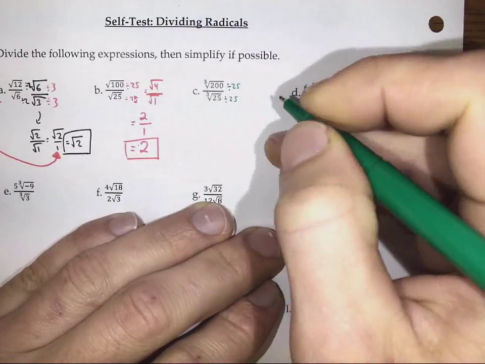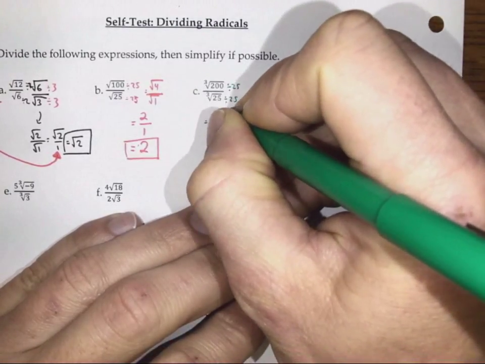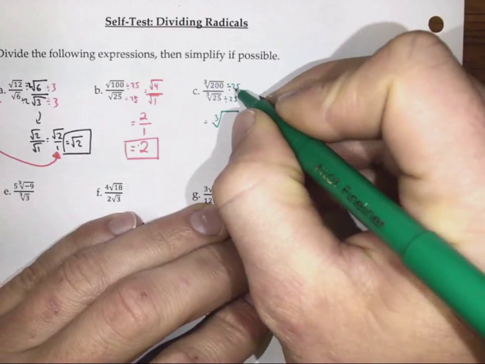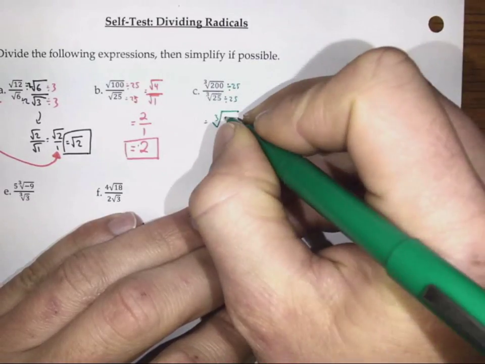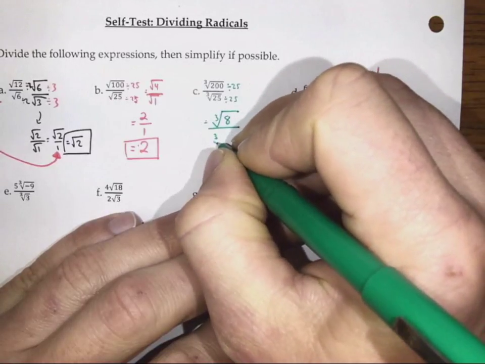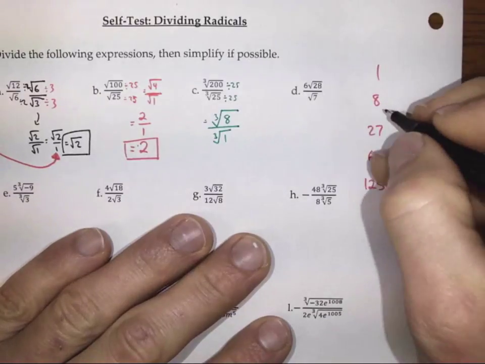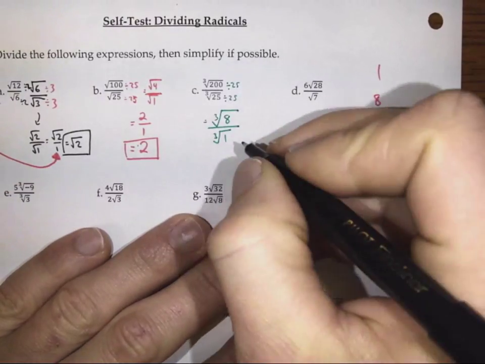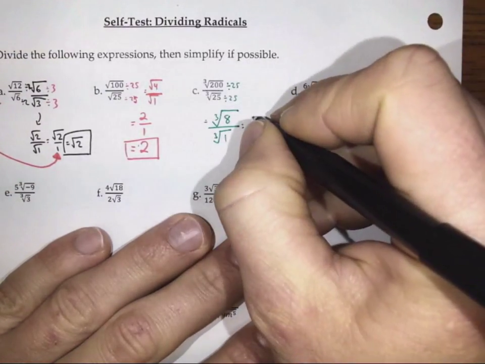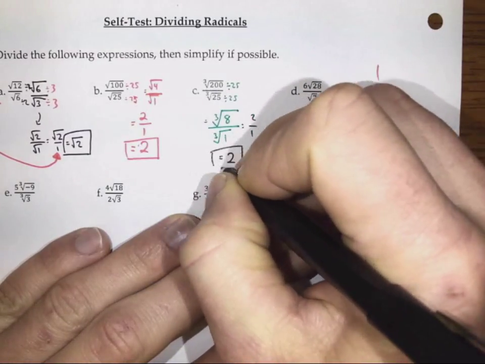And so on the top, we're going to get the cube root of, well, if you have 8 quarters, you have $2, right? So cube root of 8 on the top, and cube root of 1 on the bottom. Now both of these are perfect cubes. They can both be resolved, so it's going to make it 2 over 1, which again gives us the answer 2.